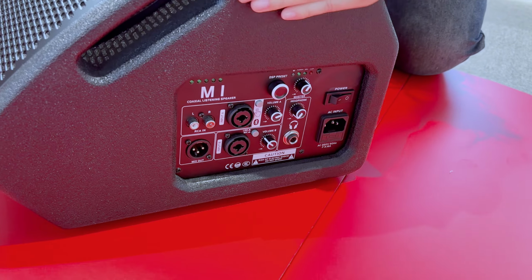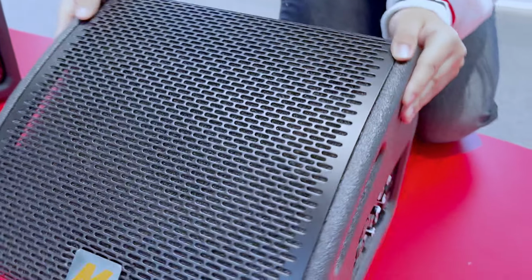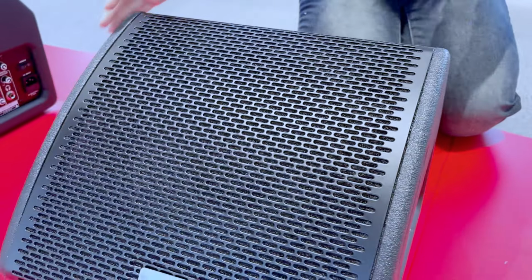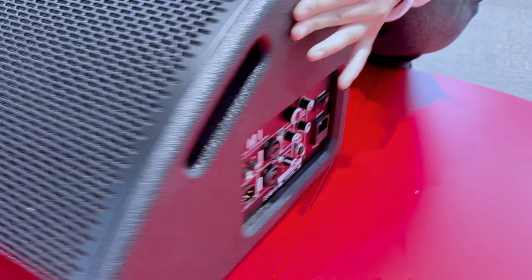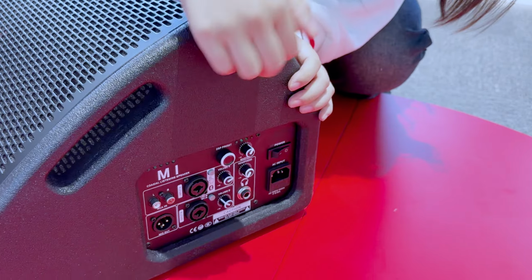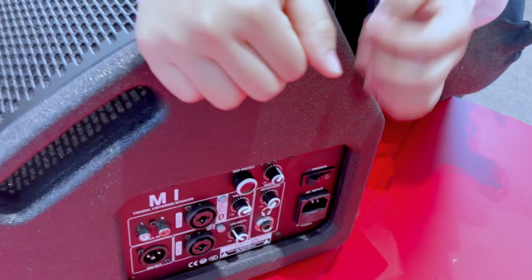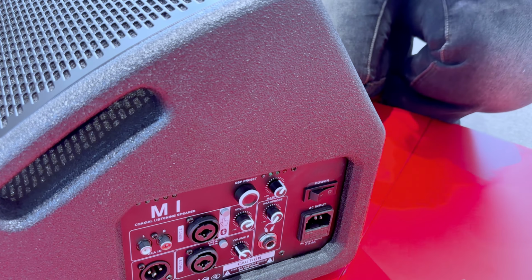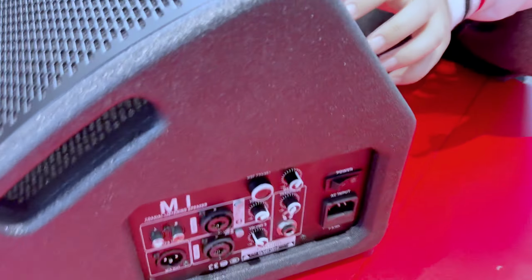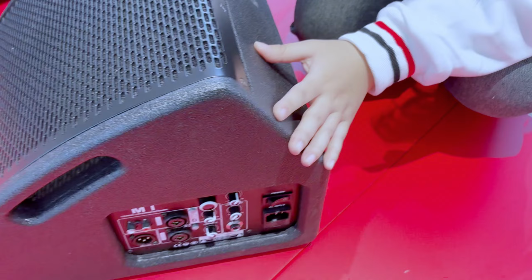All of these monitors use plywood, and on this one we use sand painting on the surface, so it's very stable and it will protect the plywood.